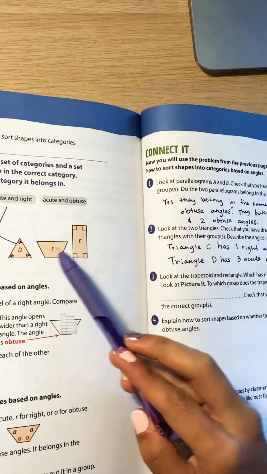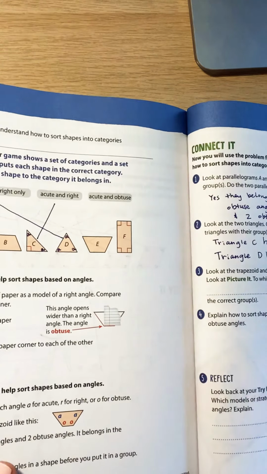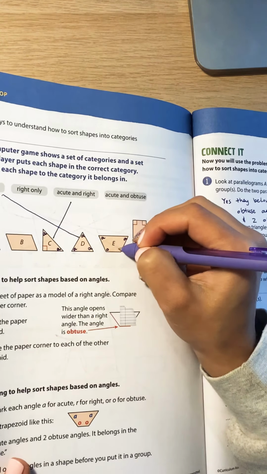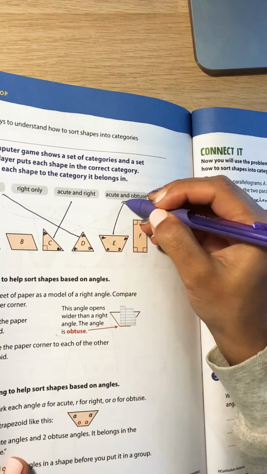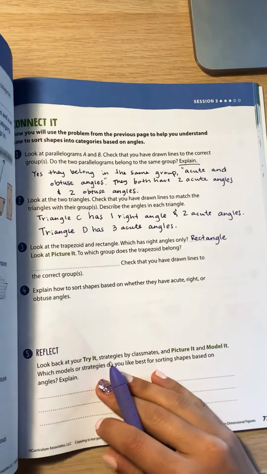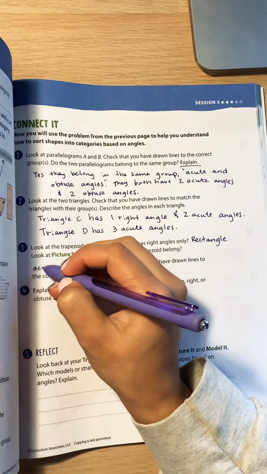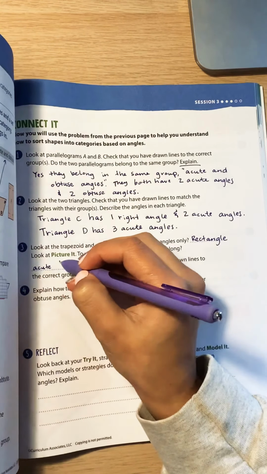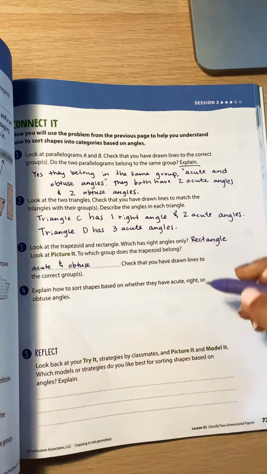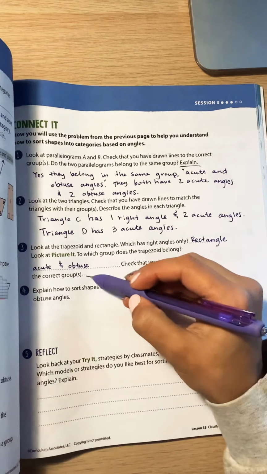Okay, so this trapezoid right here, which group does he go into? Acute, obtuse. That's the group. Okay, so rest of 3, it would be acute and obtuse. Check that you've drawn lines to the correct groups. Check, did it.